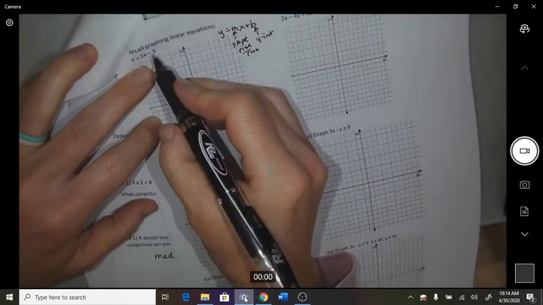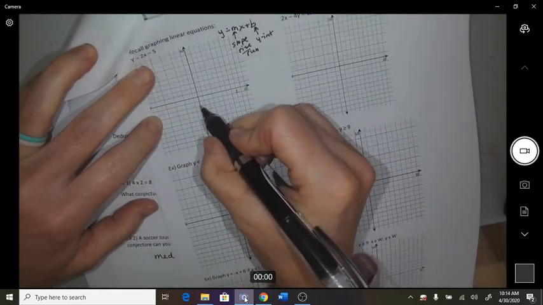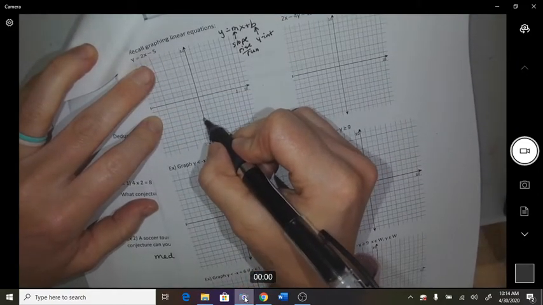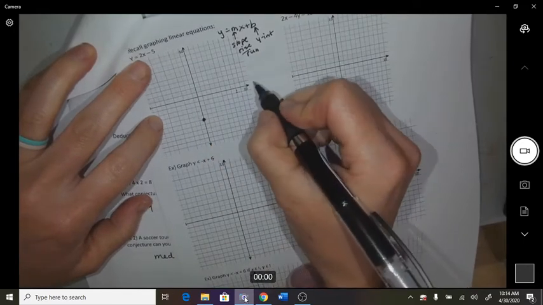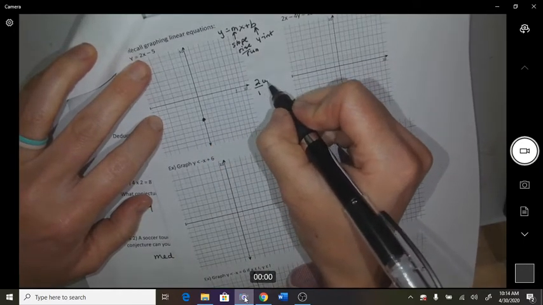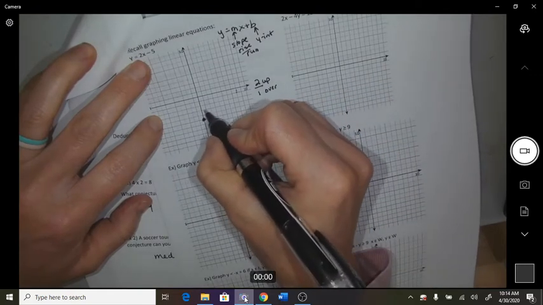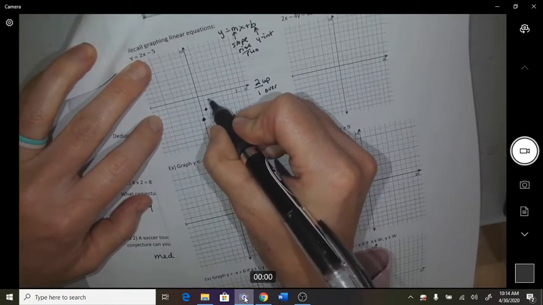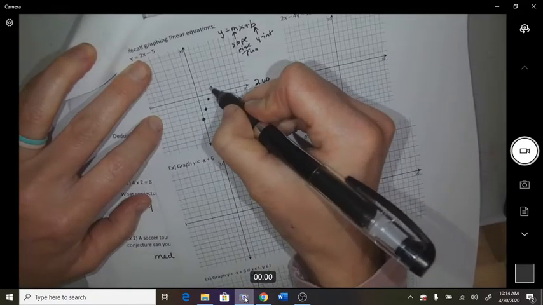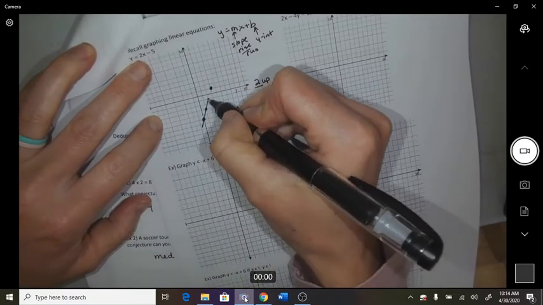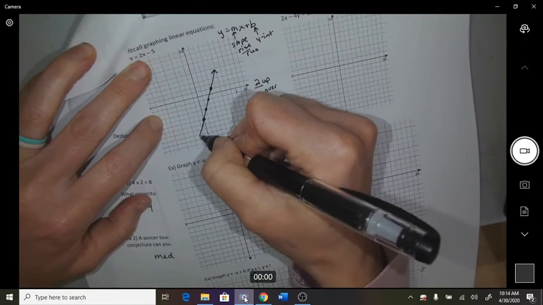So here our intercept is -5: 1, 2, 3, 4, 5. The slope is 2 over 1, so we go up 2, right 1, up 2, right 1. And that's the line.